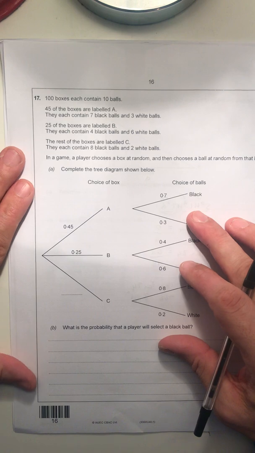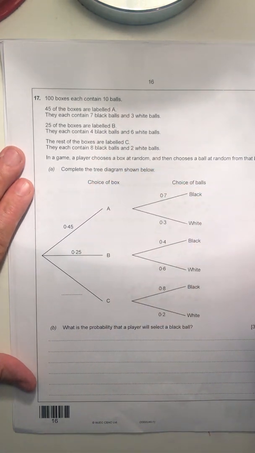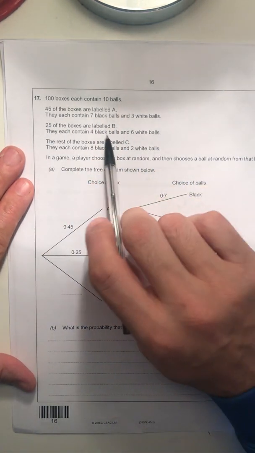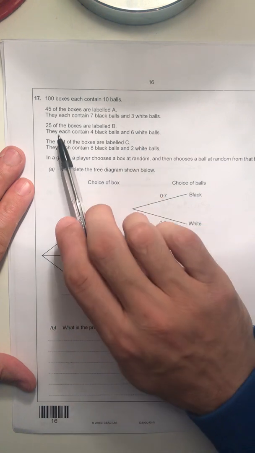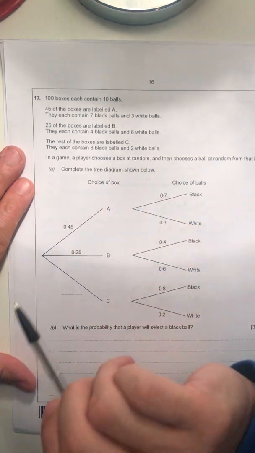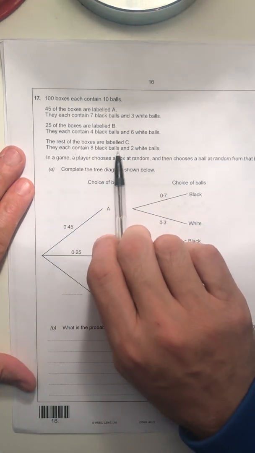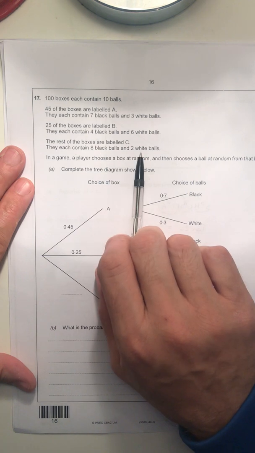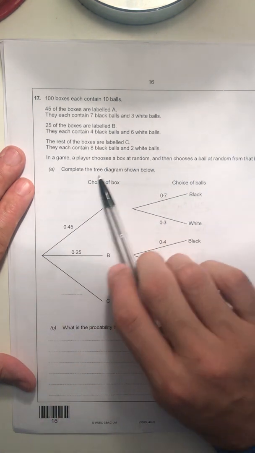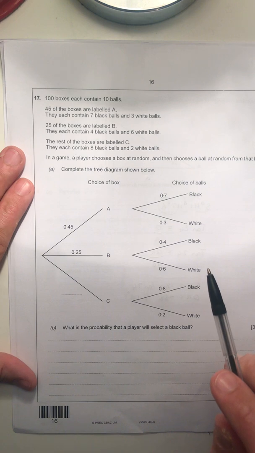So question 17, you've got 100 boxes that contain 10 balls. 45 of the boxes have got 7 black balls, 3 white. 25 of the boxes have got 4 black and 6 white. And the rest of the boxes are labelled C. You've got 8 black balls and 2 white. In a game, a player chooses a box at random, then chooses a ball at random from the box.